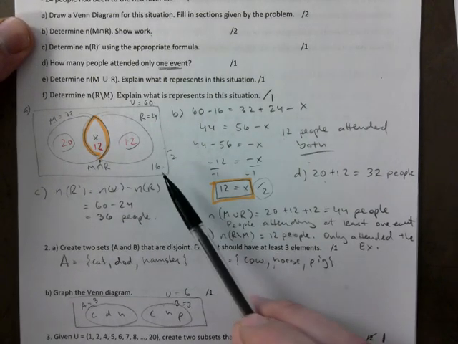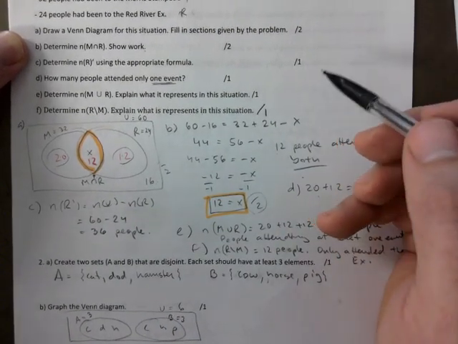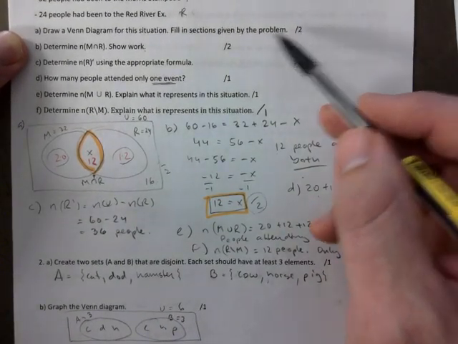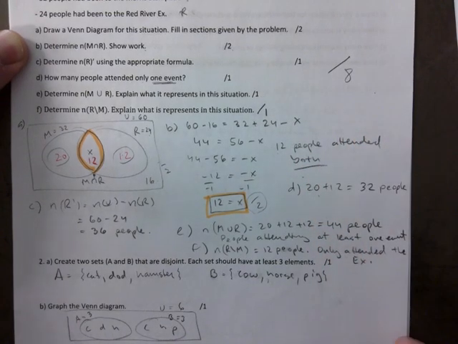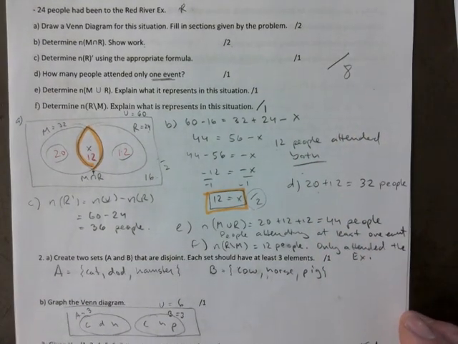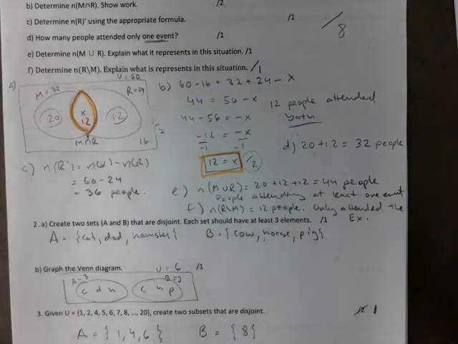And then 2 and 2. So altogether, what do we have here? 2, 4, 6, 8 for question 1. 8 marks associated with question 1.